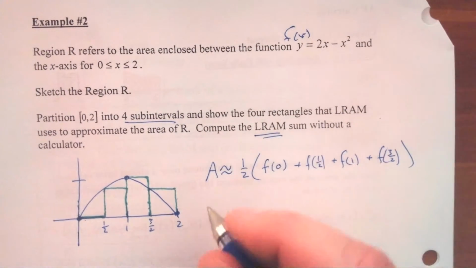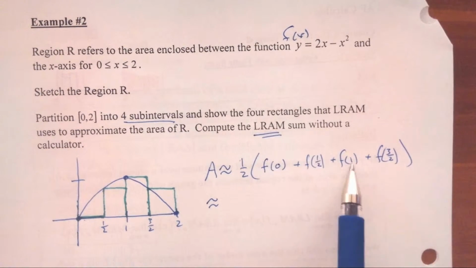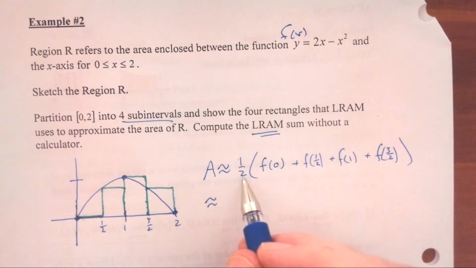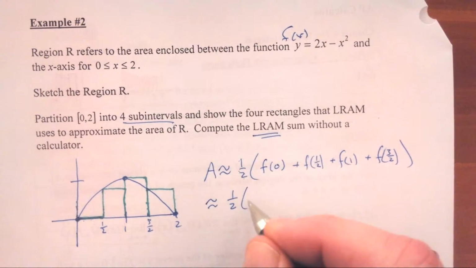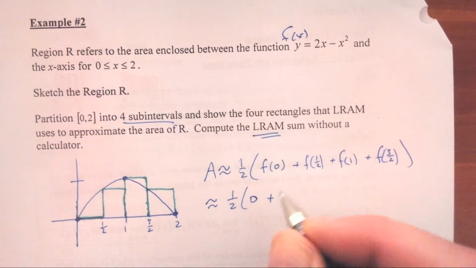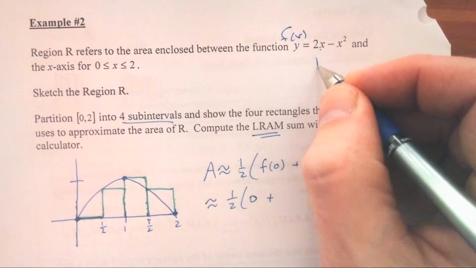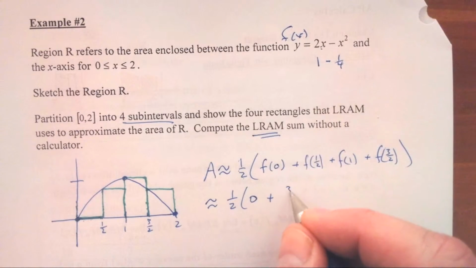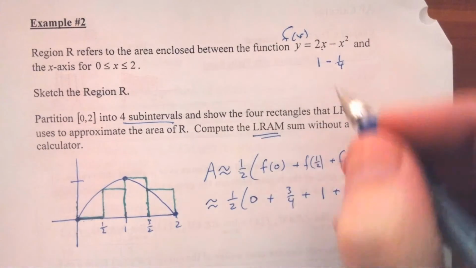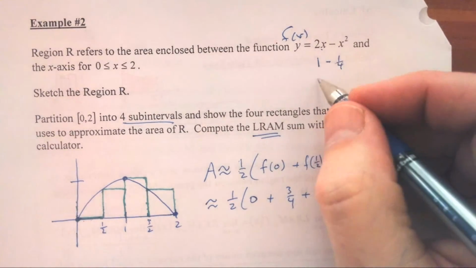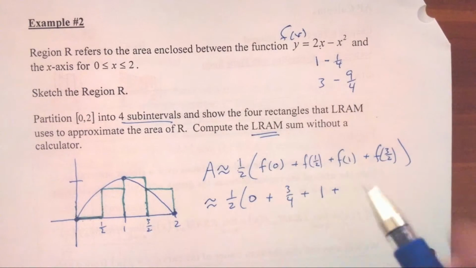So just a little bit of quick calculation. Notice the half would distribute in, and then each of those would be the area of my 4 rectangles. If it's a constant width, I just start by factoring out the 1/2. So f of 0 is clearly 0, plus f of 1/2. I'm just going to do my scratch work up here: that would be 1 minus 1/4, 3/4, plus f of 1 is 2 minus 1, 1, plus f of 3/2, that would be 3 minus 9/4, or 12/4 minus 9/4, 3/4.